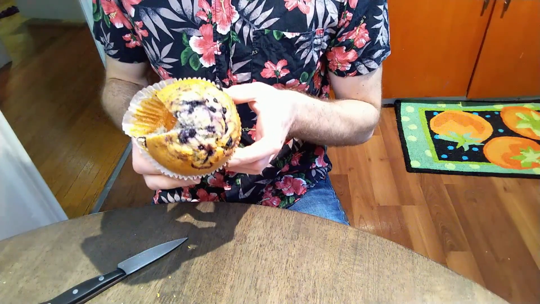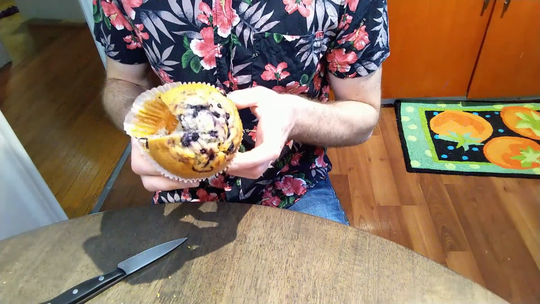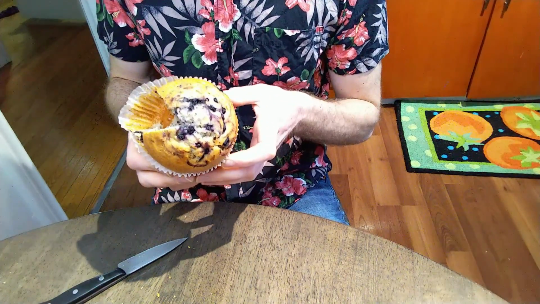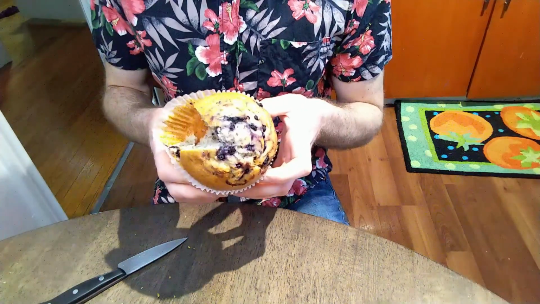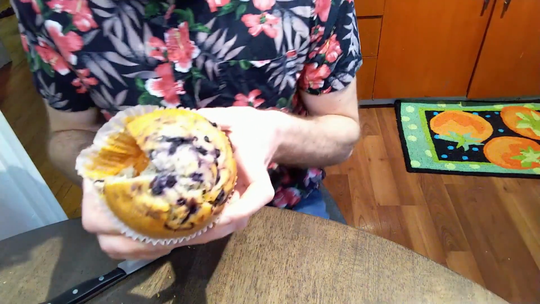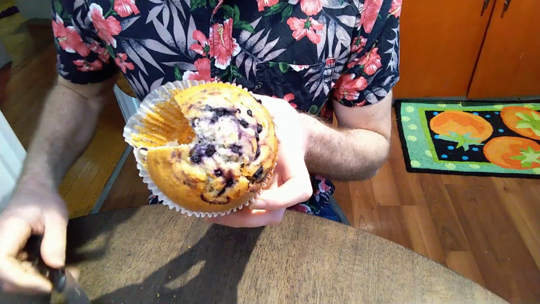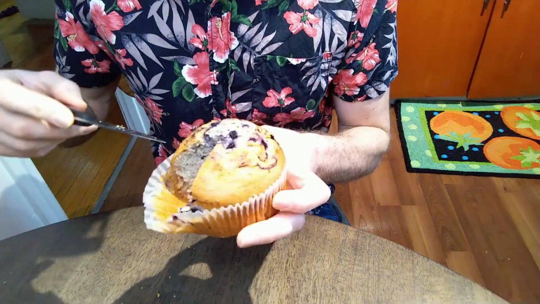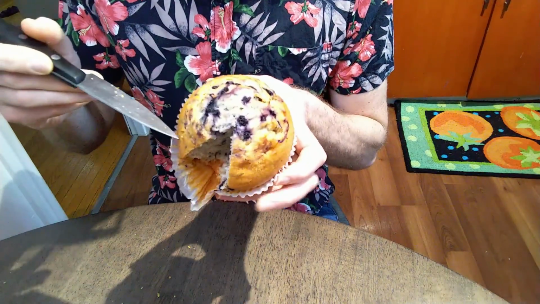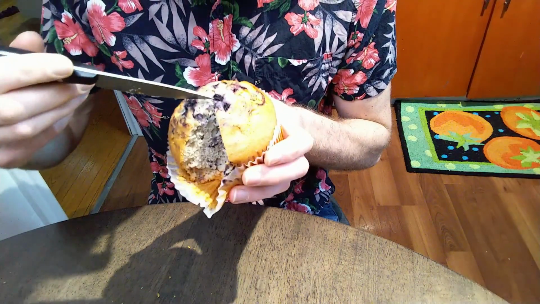Well, one of the things we can do is, if there aren't any lines that show the equal parts, we can make our own lines. So let's do that now. I'm going to cut the rest of it into equal parts that are the same size as the slice that I've taken out.